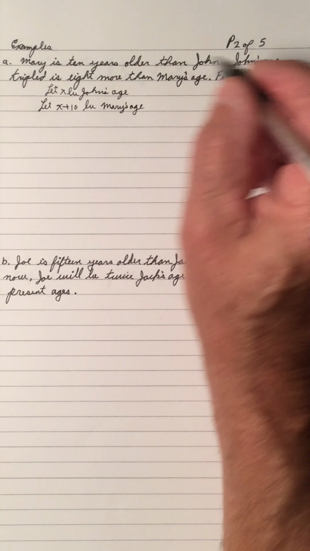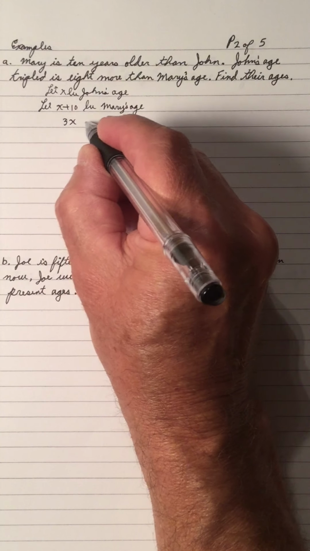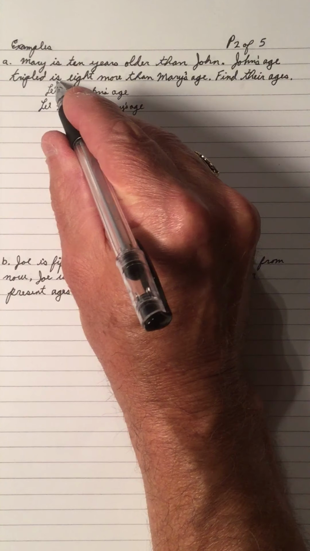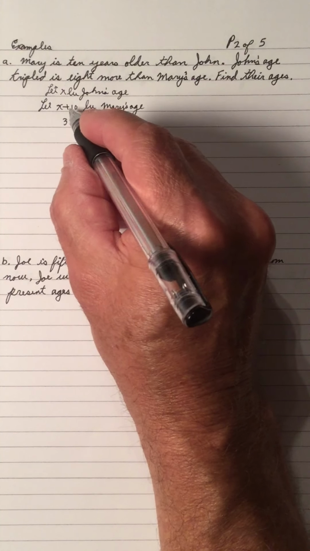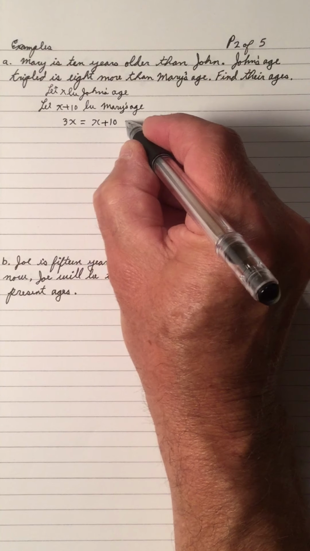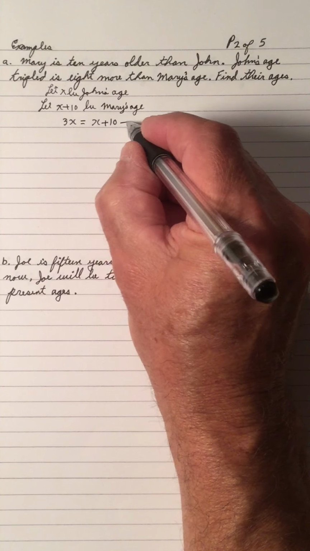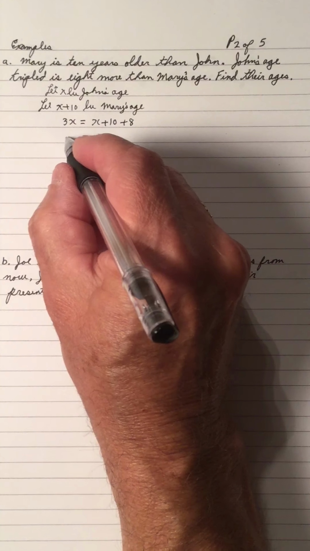John's age tripled. So John is X, so we'll triple. John's age is 3 times X. Is the equal sign. 8 more than Mary's age. So Mary's age is X plus 10. So 8 more than Mary, so add on 8. And that's the equation. So let's solve this equation.